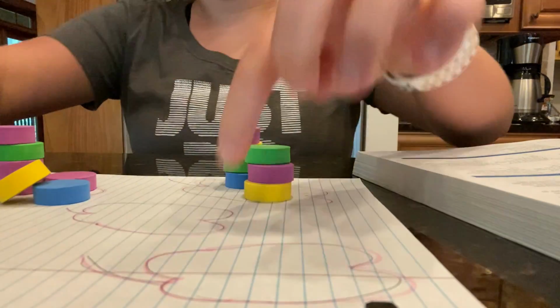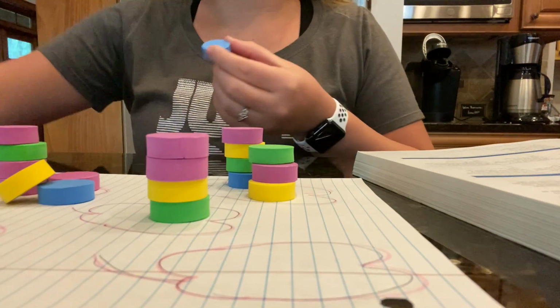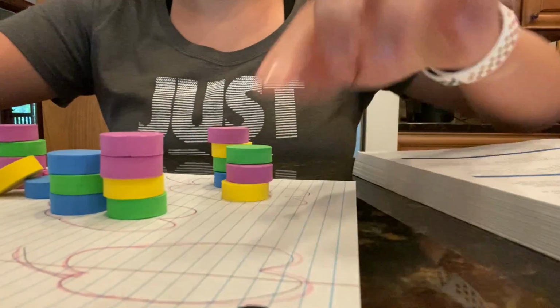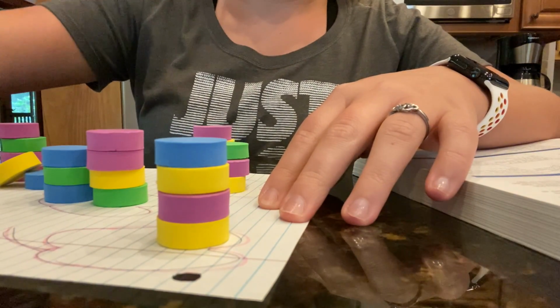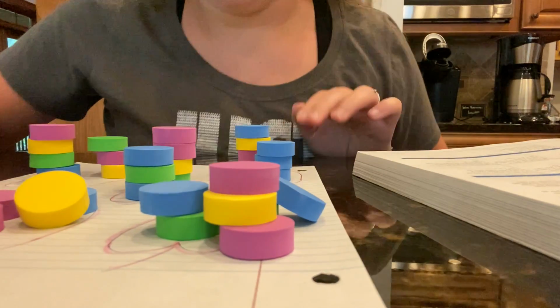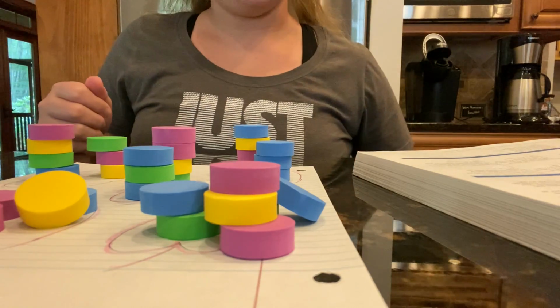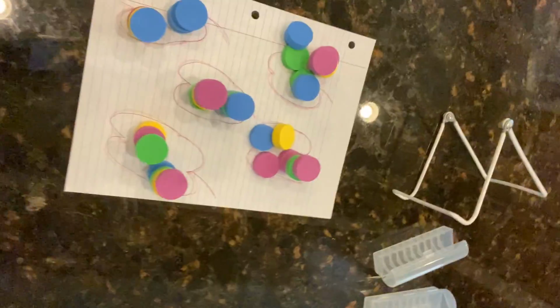In apple number 4, 7 cents. And lastly, in apple number 5, 7 cents. So each apple, 5 apples, each apple costs 7. So how much did she have to pay for all 5? So each apple has 7.